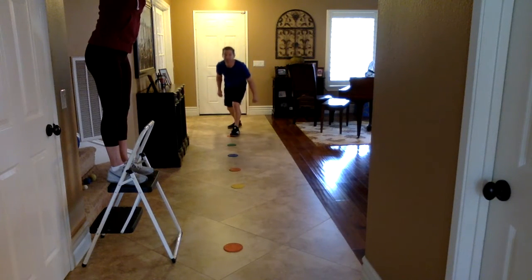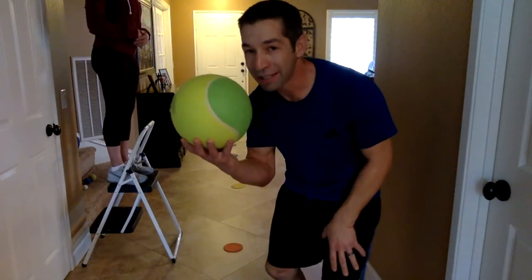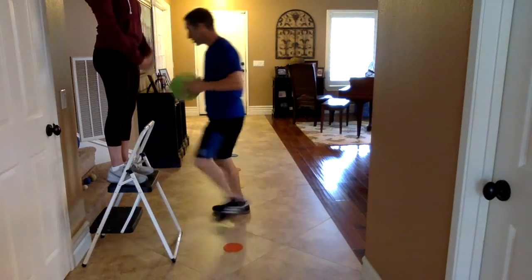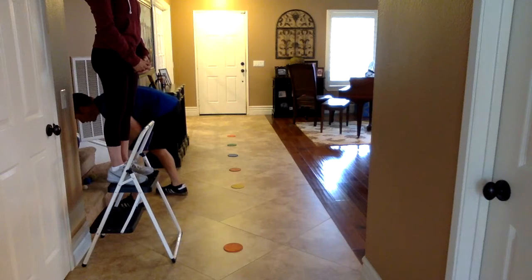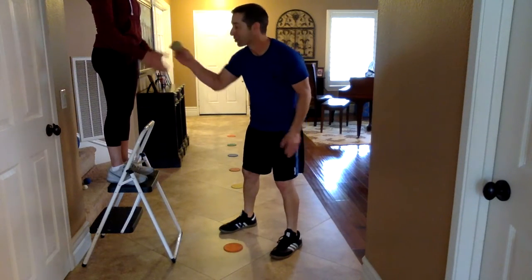3, 2, 1. Much closer that time, but I did get it. So that was the ball drop from the 5th spot. So then we would change to a different type of ball. So I'm going to go to the regular size tennis ball now and see what happens with this one.